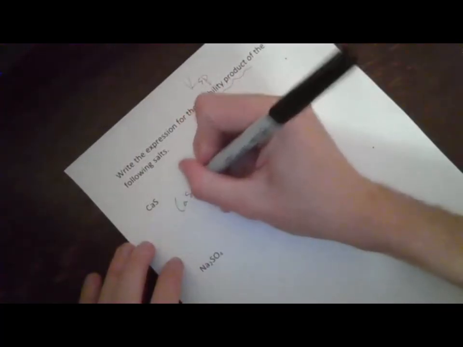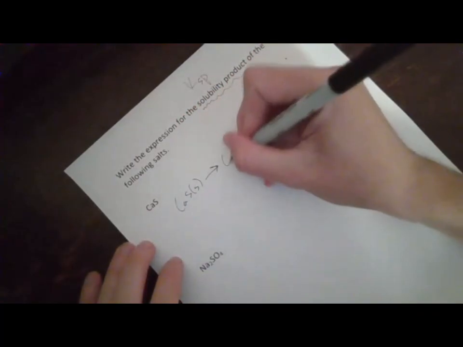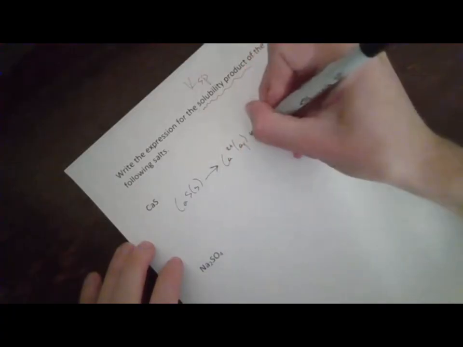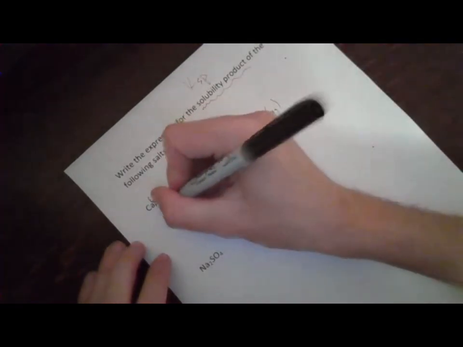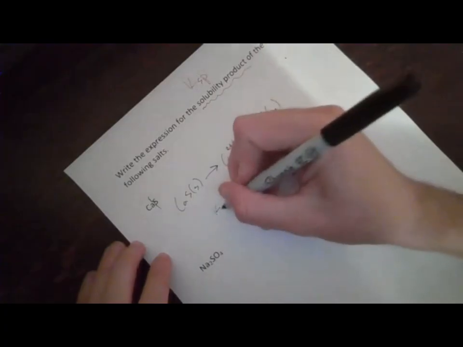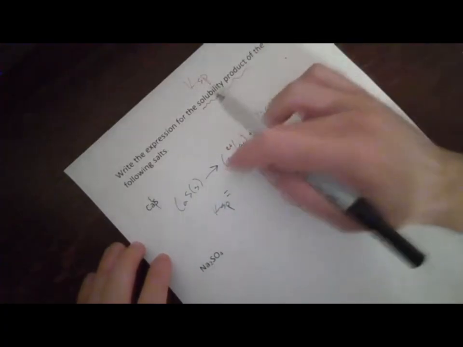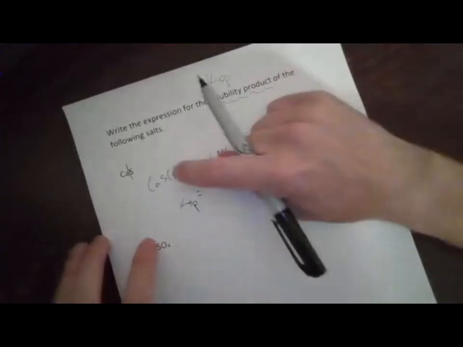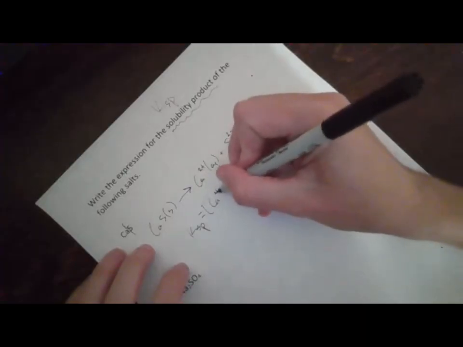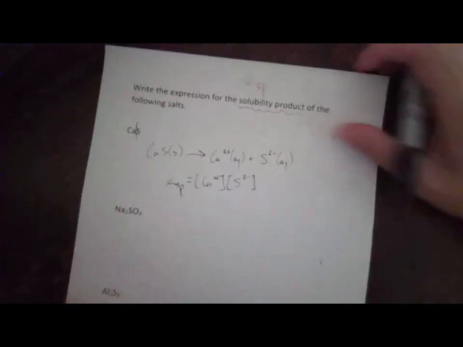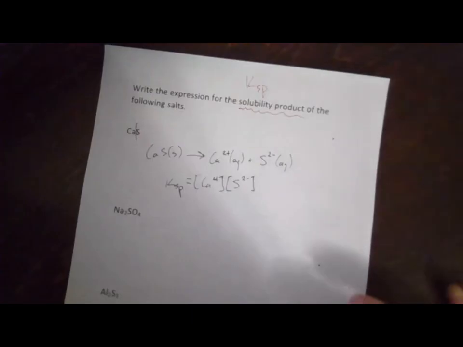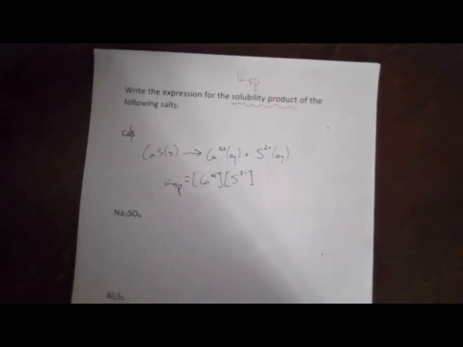So I have calcium sulfide. I know that calcium sulfide will dissolve into calcium and sulfide, right? We just separate the ions. And so that tells me that Ksp is going to be products divided by reactants, right? But the reactant is a solid, so that doesn't show up in the equilibrium constant expression. I get Ca2+ and S2-.